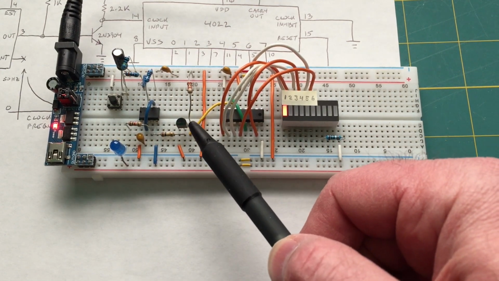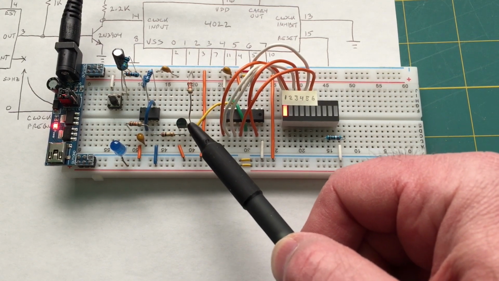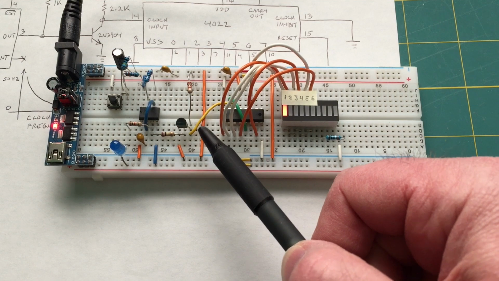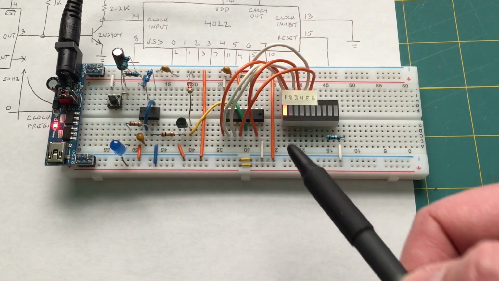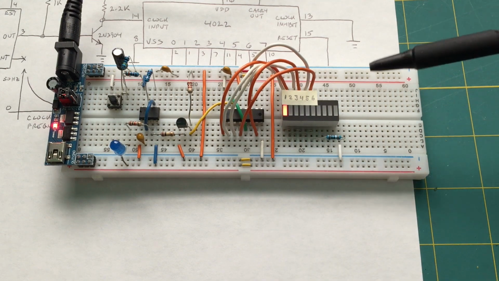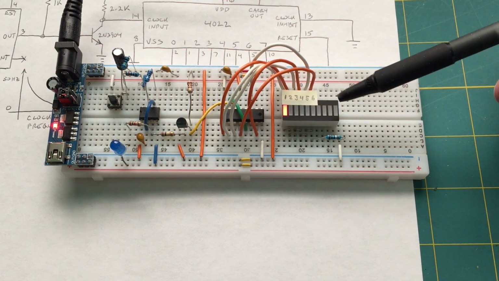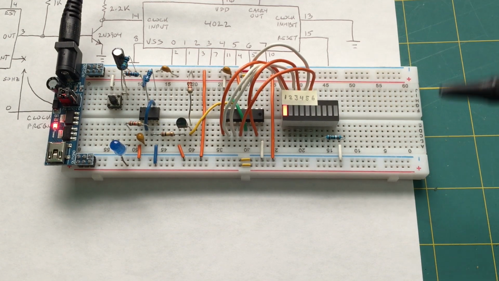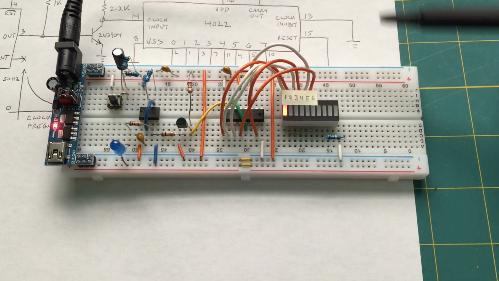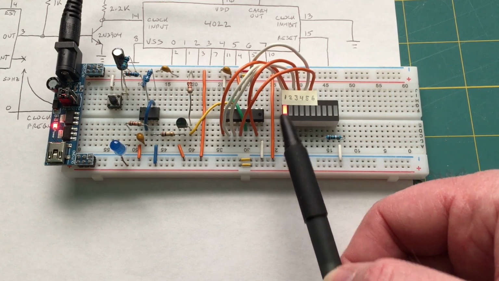This is the 2N3904 NPN, which we're using as a very simple logic inverter that's driving the CD4022, which is underneath all these wires. You can't really see it very well. And over here is, of course, our display with our LEDs. So right now it's in standby, and it's indicating a 1.